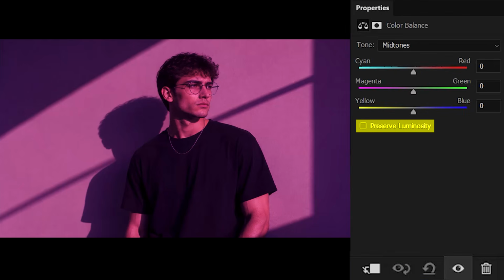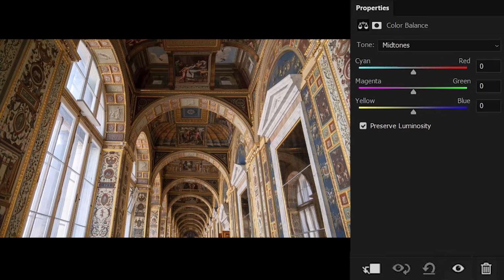This time, let's check Preserve Luminosity. We need to go to the shadows now. And now let's add the blue. So this was without Preserve Luminosity, this is with Preserve Luminosity, and this is a combination of the two. Last we have this example.